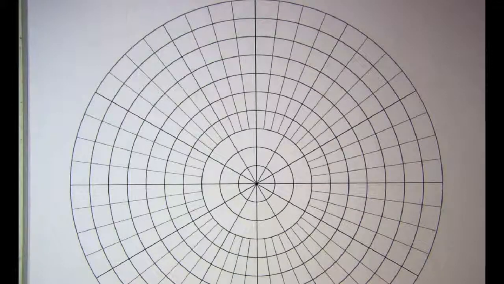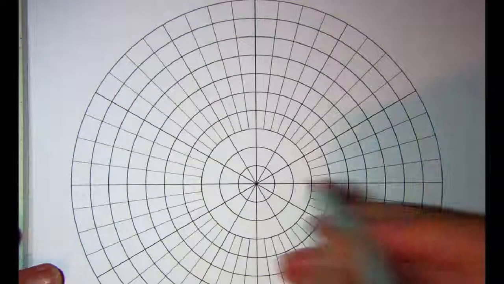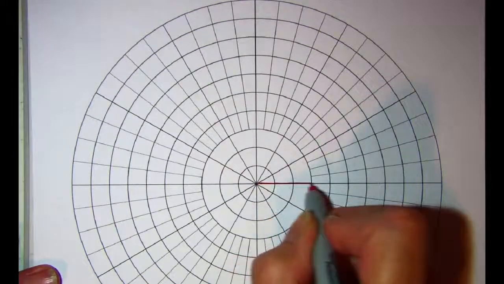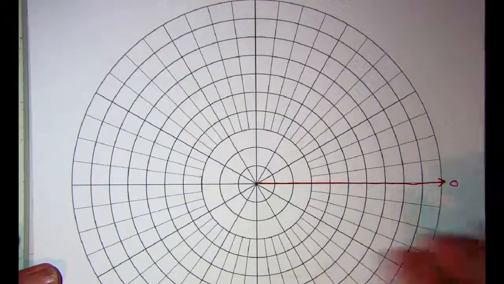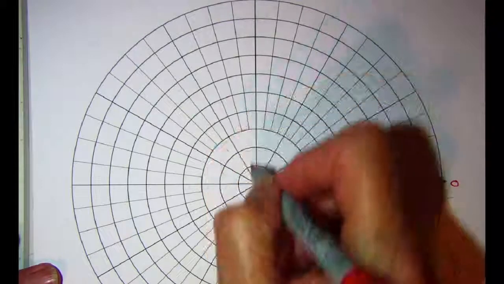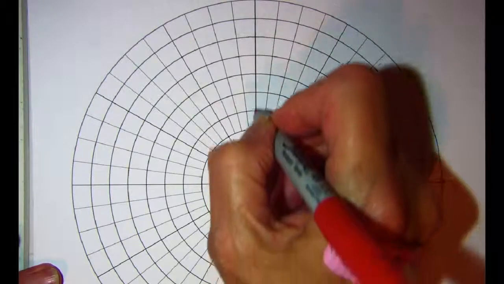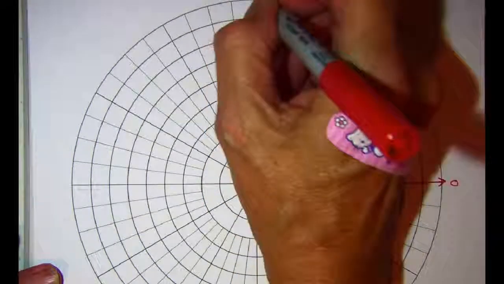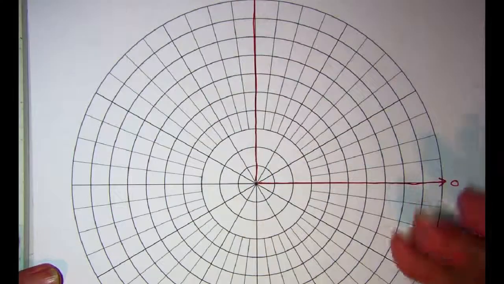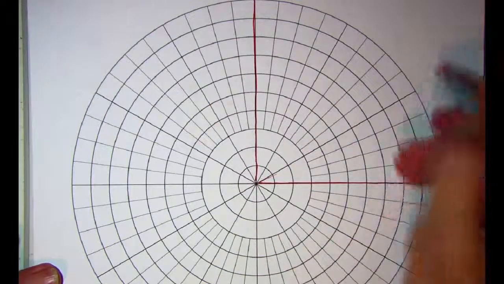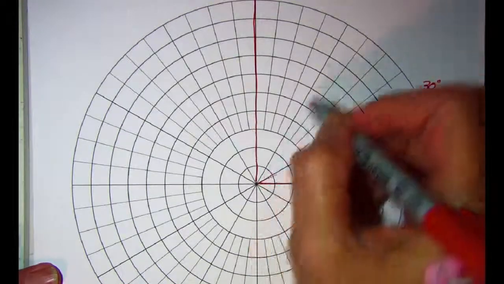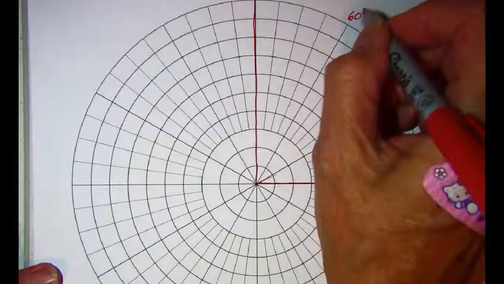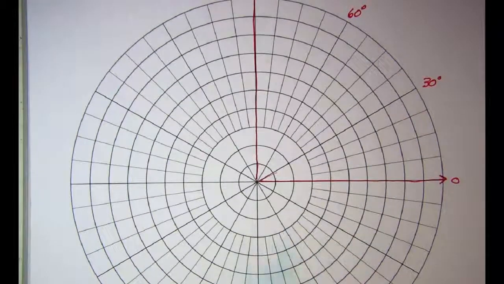Again, I'm going to need to mark my positive x-axis as my 0. And then this is my 90. And we can see that this is 30 and this one is 60. That'll be enough for our problems that we'll do.